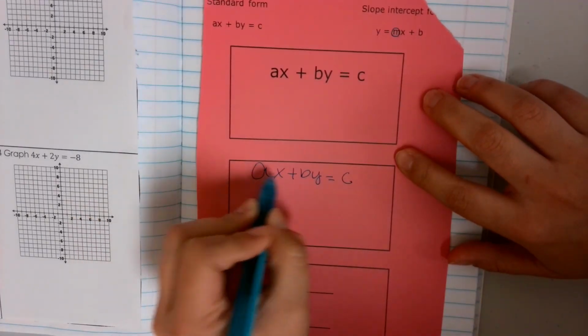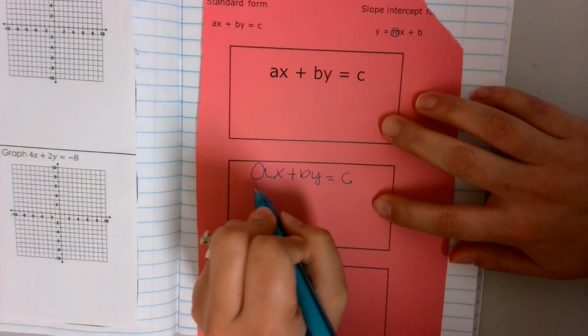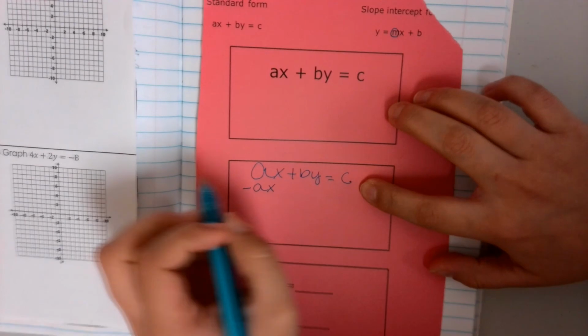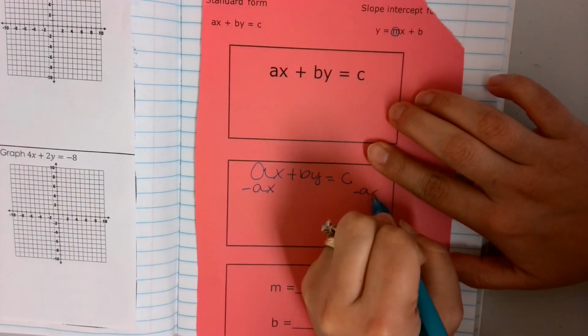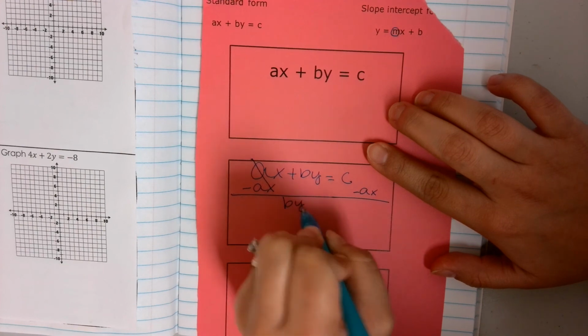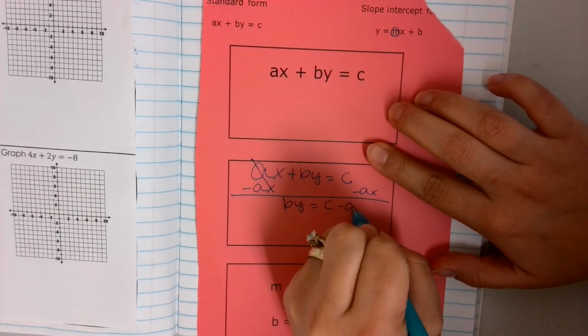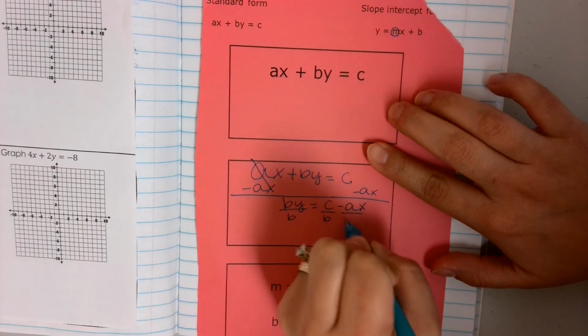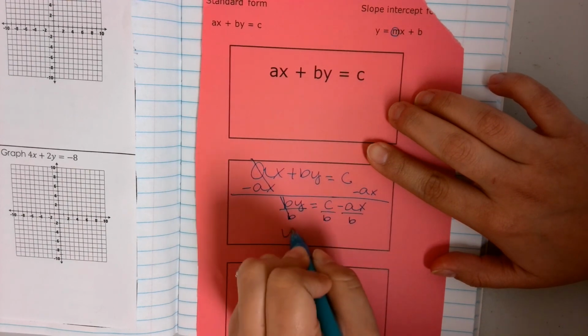So the first thing we need to do is move this ax. Since it's a positive ax, I'm going to subtract ax. It can't go underneath c because they're not the same variable, so I'm going to put it off to the side. So then I have by equals c minus ax. My next step is to divide by b. Every single thing in this problem gets divided by b.